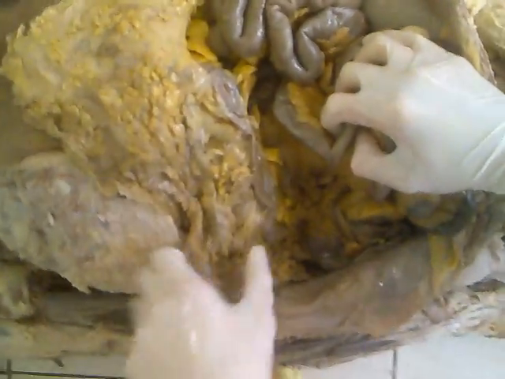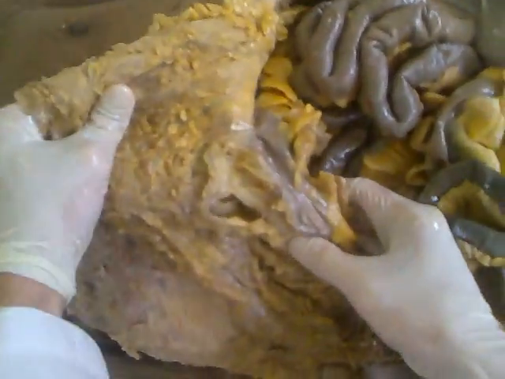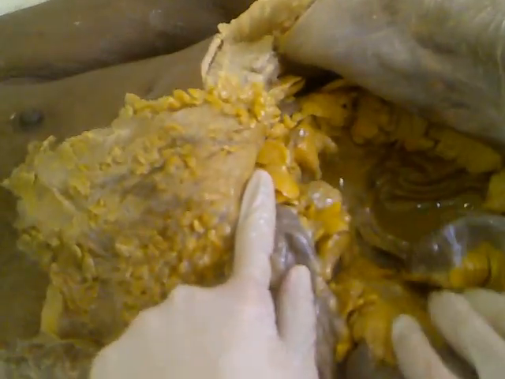So, now we said the greater omentum in the beginning, we said it's attached to the transverse colon. This is the transverse colon. Okay? And it is structure here. As we said, it extends from the hepatic flexure transversely across the abdominal wall and then goes to the left.